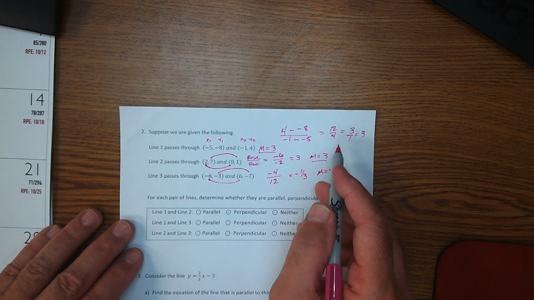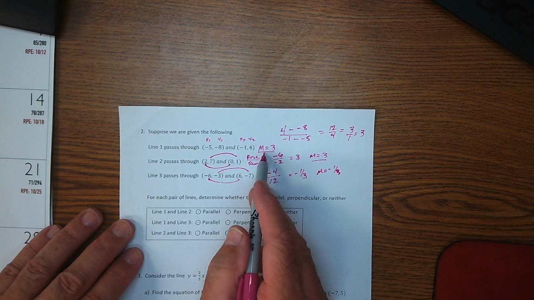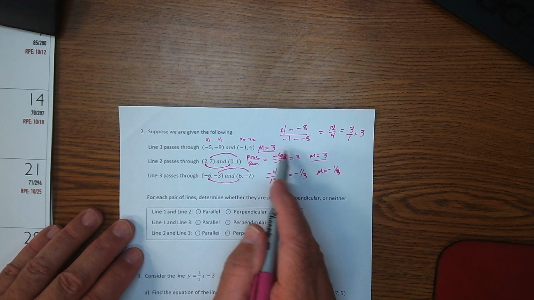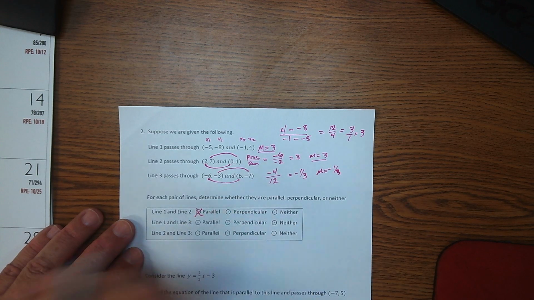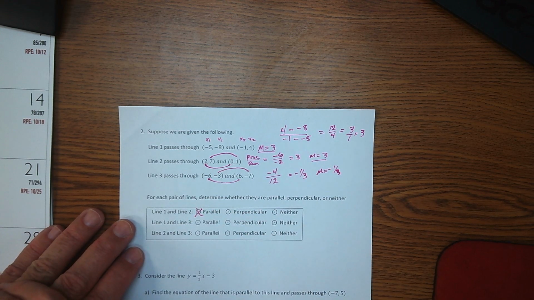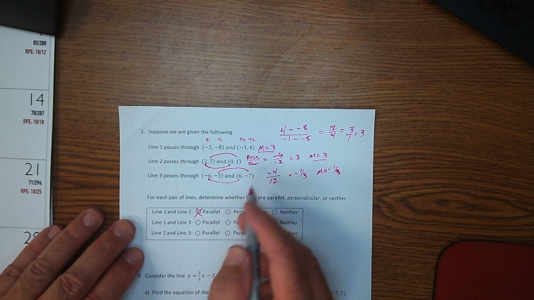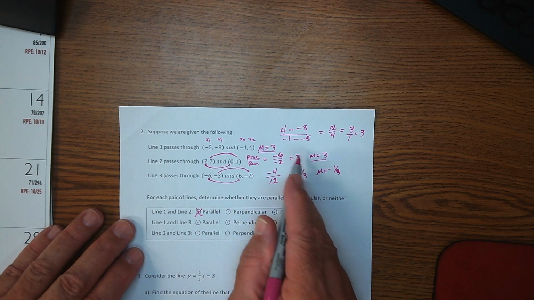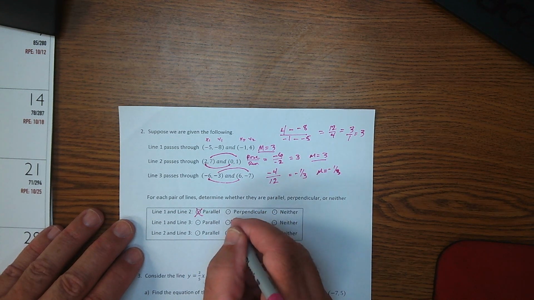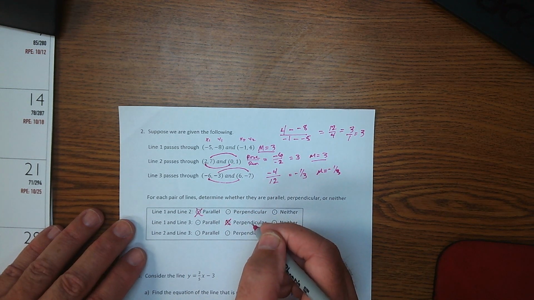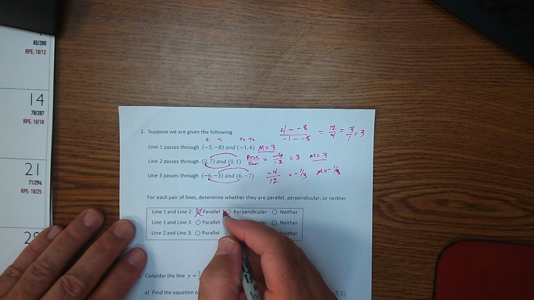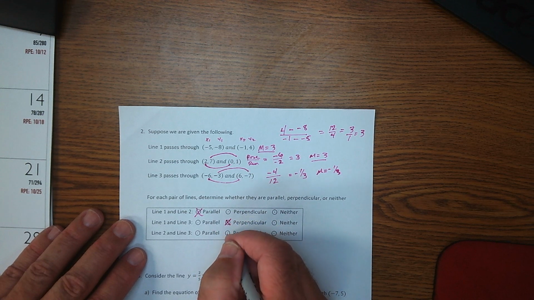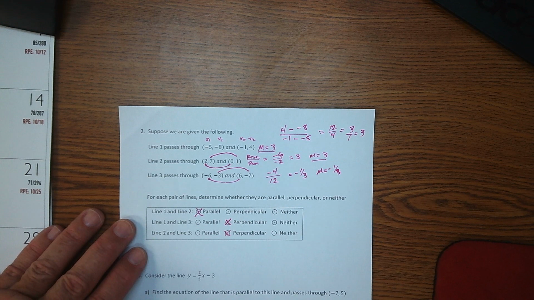Comparing slopes then. Line 1 and line 2. Well, line 1 is 3 over 1. Line 2 is 3 over 1. These are the exact same slopes, so they are parallel. Line 1 and line 3. Well, line 1 slope is 3. Line 3 slope is negative 1/3. These are exact opposite reciprocals, so these are perpendicular. Now, if you follow the logic, if 1 and 2 are parallel, and 3 is perpendicular to 1, then 3 has to be perpendicular to 2 also.